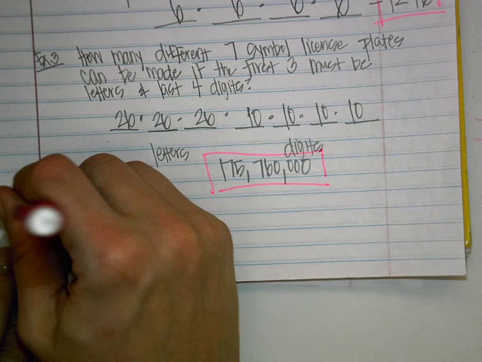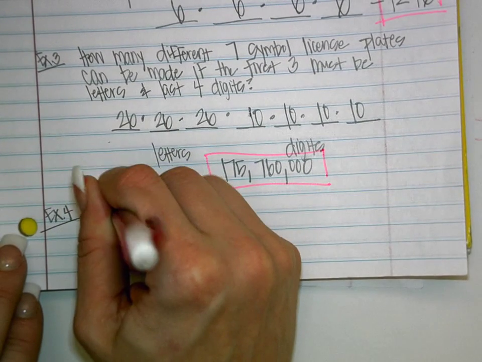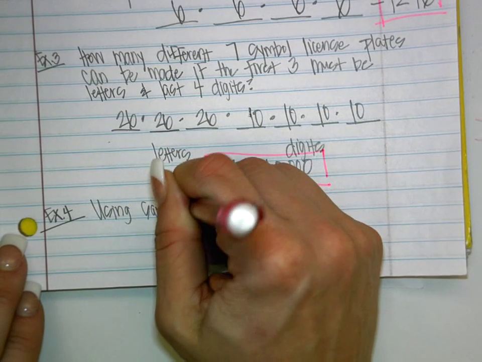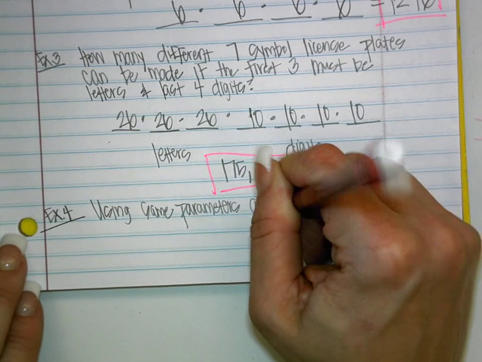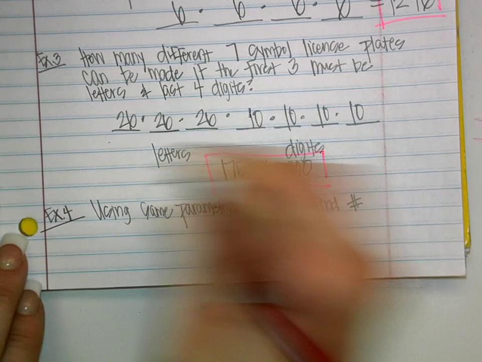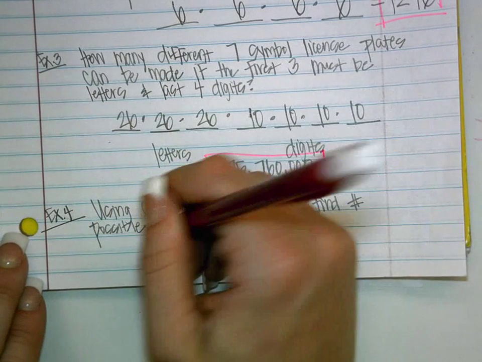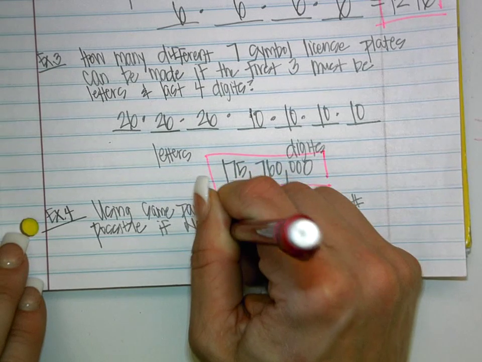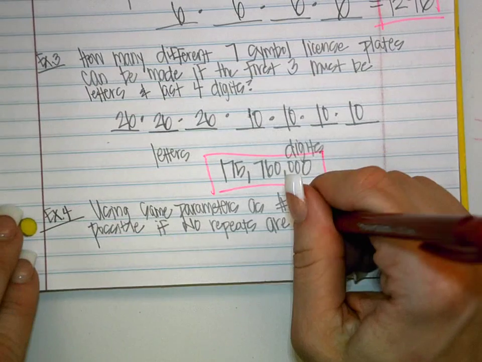Now, number 4, we're almost done with these word ones. Using the same parameters, so that means same rules, as number 3. Find the number possible if no repeats are allowed.